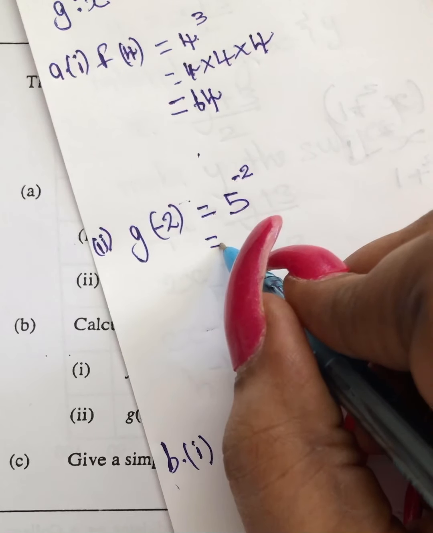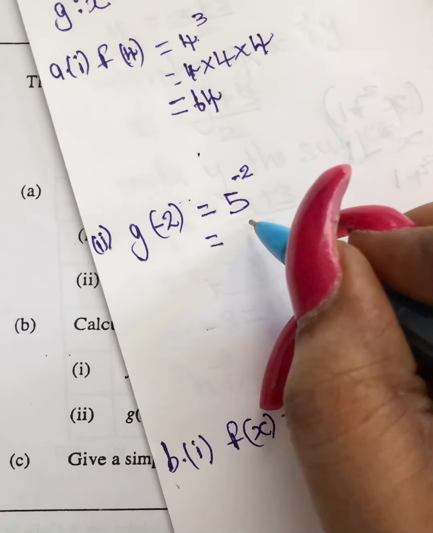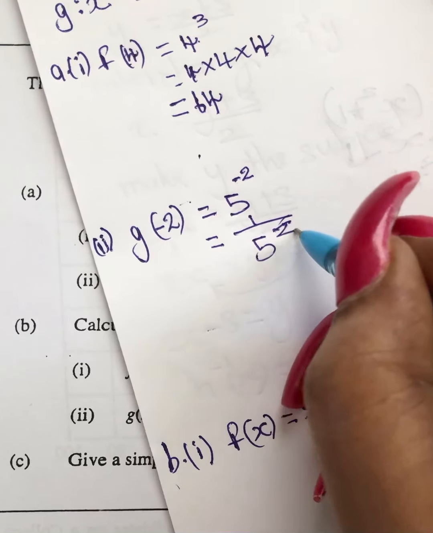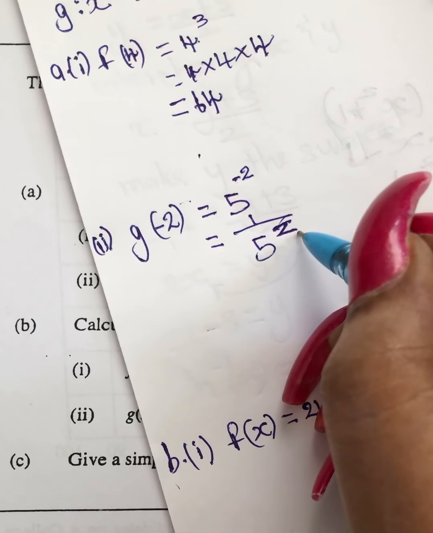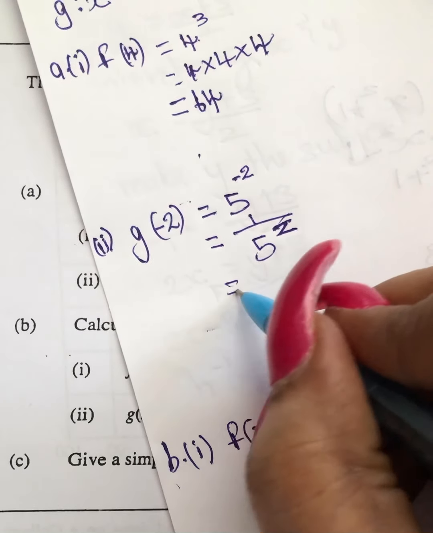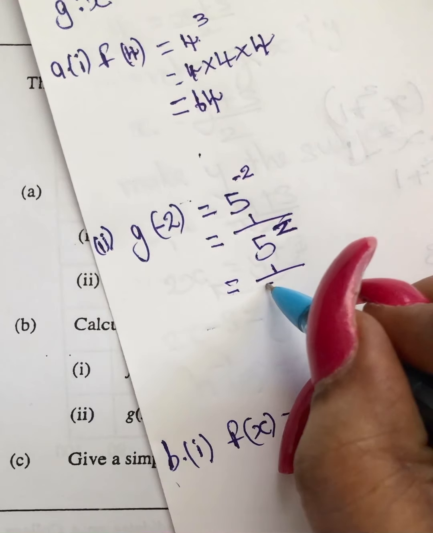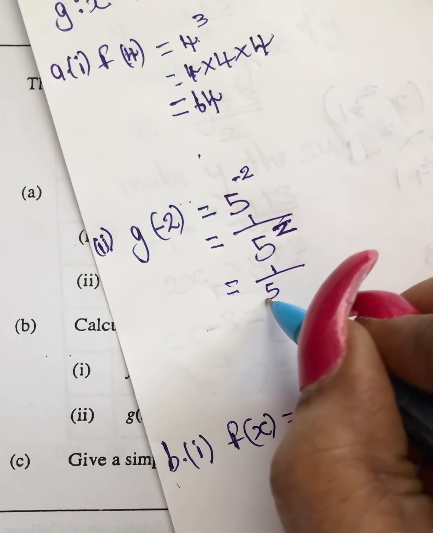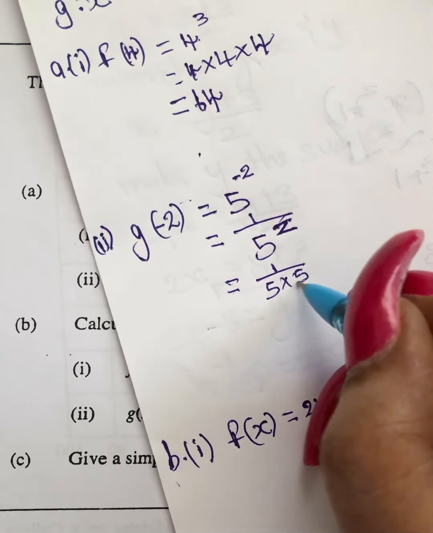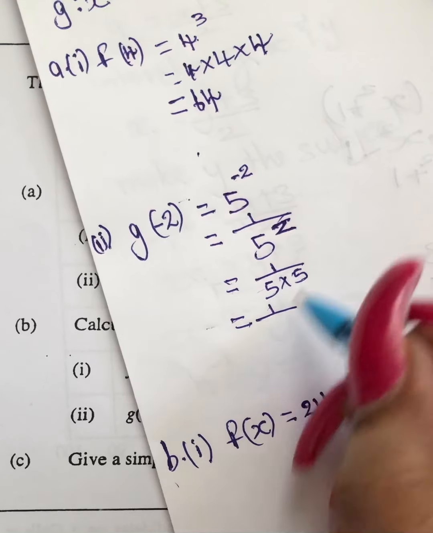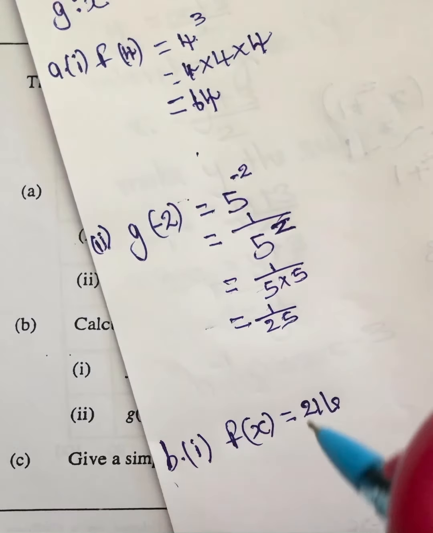Remember laws of indices. When our power is negative, we make it a positive by writing it over 1. So our -2 power is going to become a +2. So it'll be 1 over 5 squared, and we know that 5 squared is not 5 times 2, but it is 5 times 5, and 5 times 5 is 25.